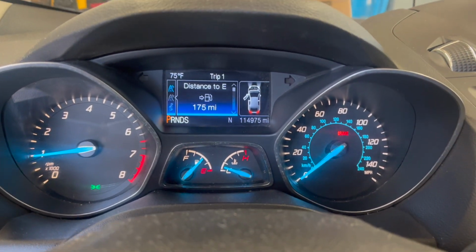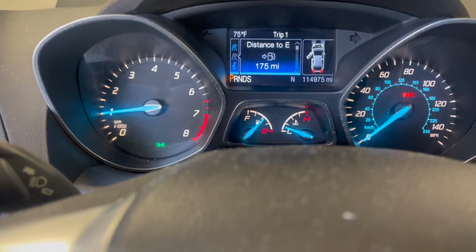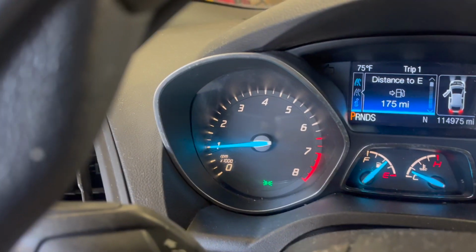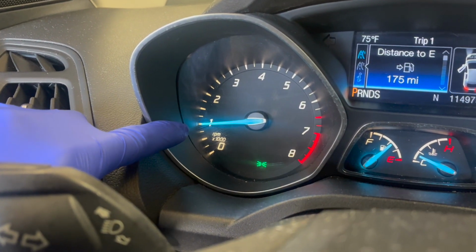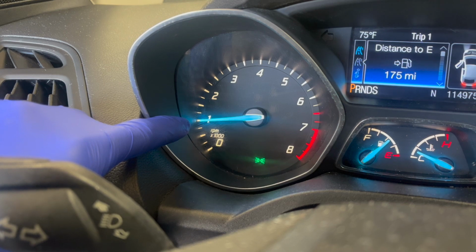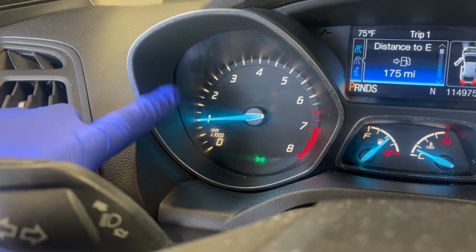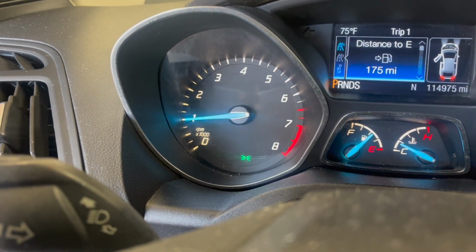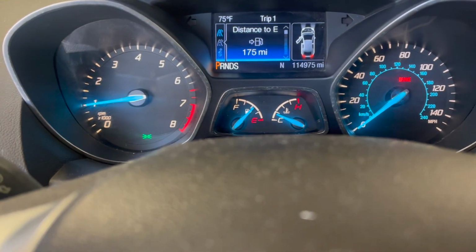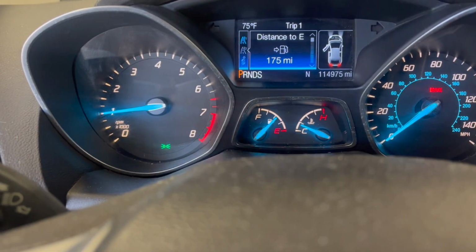So it looks like it's good. It's not running bad anymore, because before, you remember if y'all were watching the gauges, it wasn't even idling at 1. It was idling below 1, about like 0.75, somewhere around there. So I mean, it's idling a little bit better. So we're gonna let it warm up, take it for a ride, and then see what happens.